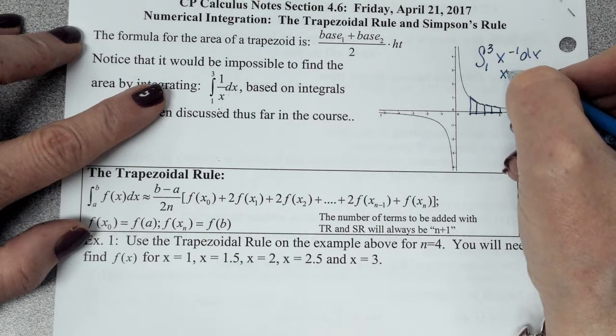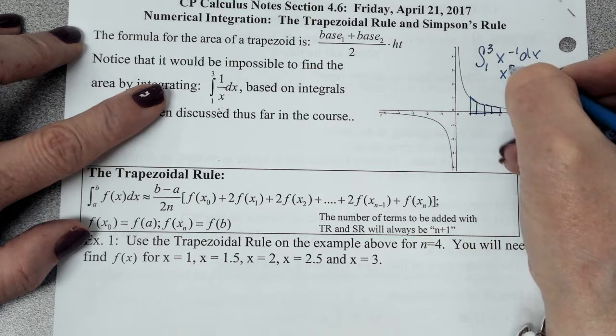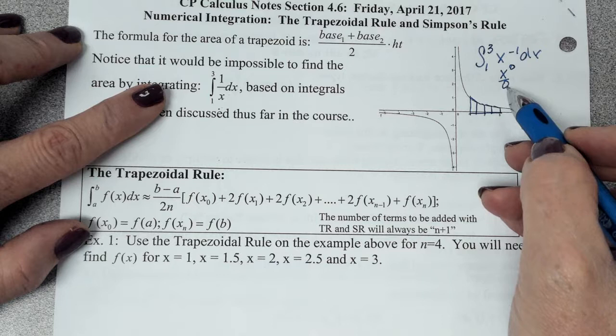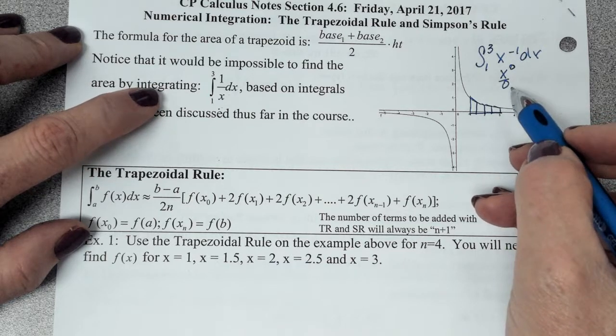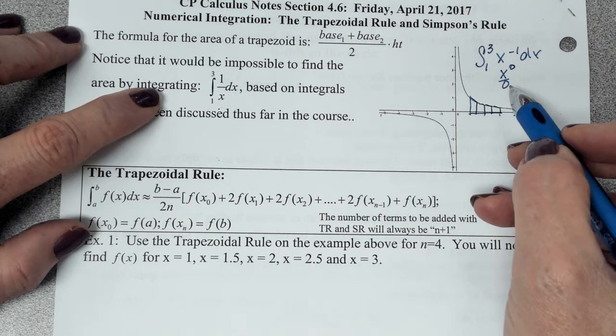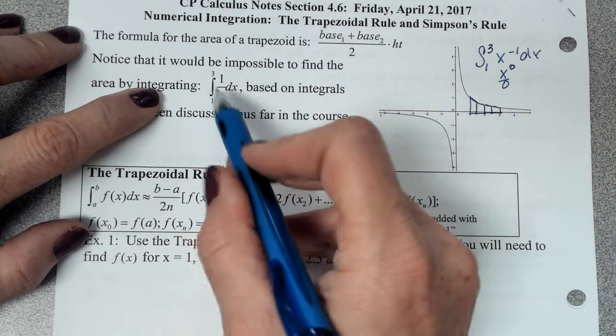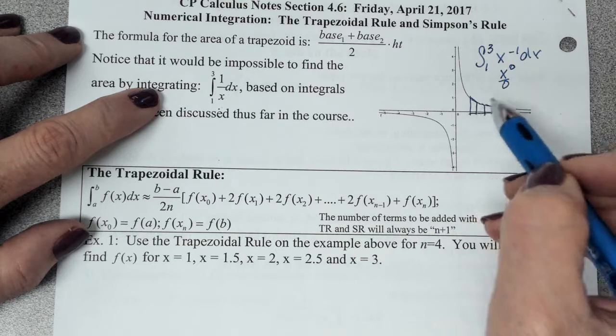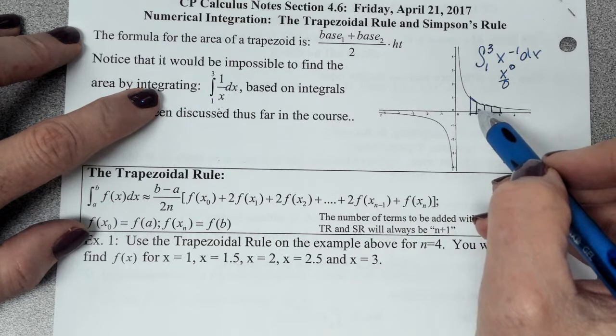What's negative 1 plus 1? 0. And then I would have to divide by 0. That has no meaning to it. So I cannot find this integral by using a simple integration rule. A u substitution isn't going to work on it either. And so that's why we need another way to find that area.